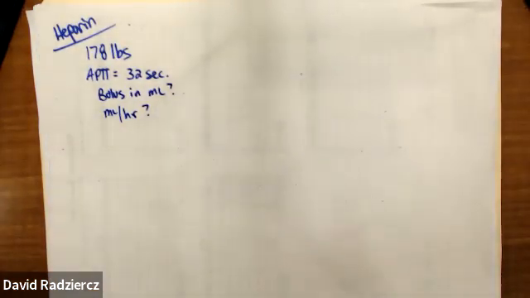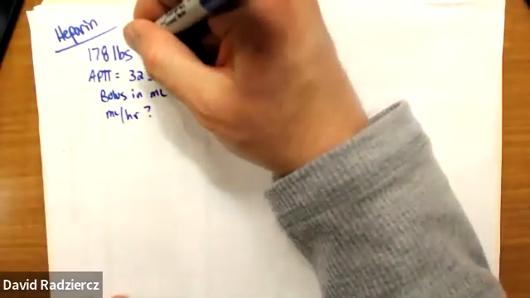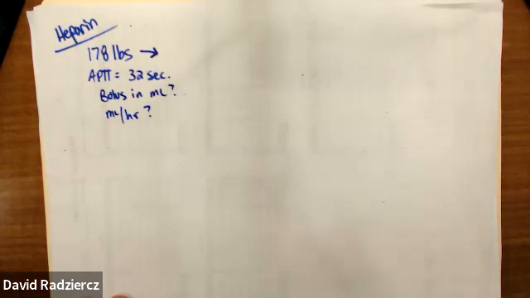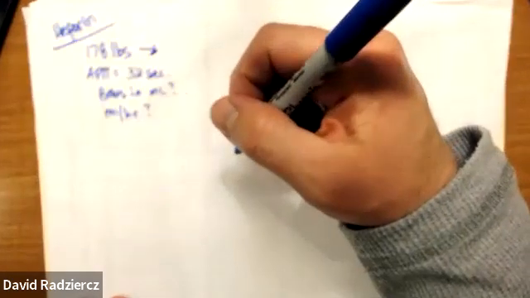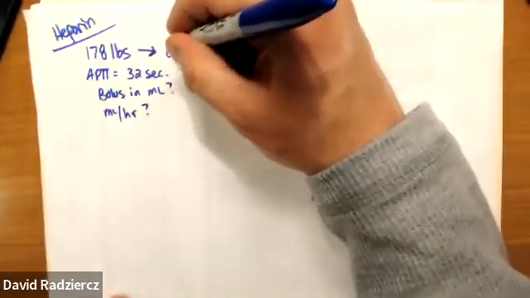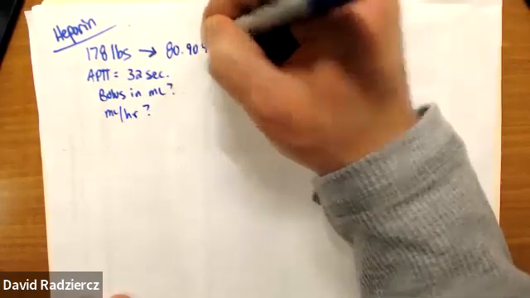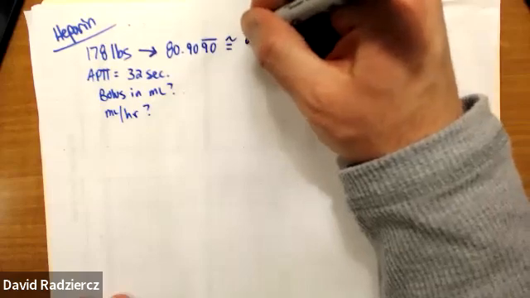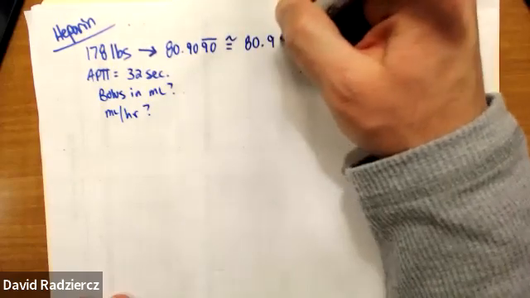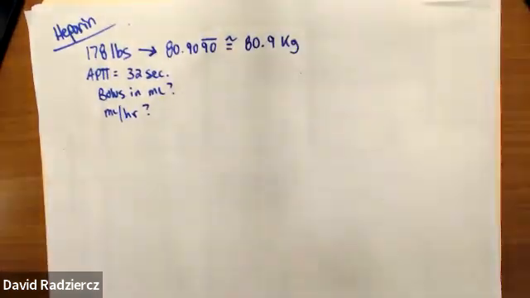Okay. So before I do anything, I got to convert the patient's weight in pounds into kilograms. So I'm going to take the 178 and divide by 2.2. And I'm going to get 80.9090, and that's repeating. And I'm going to round that to just 80.9. So I'm rounding it to the nearest 10th.